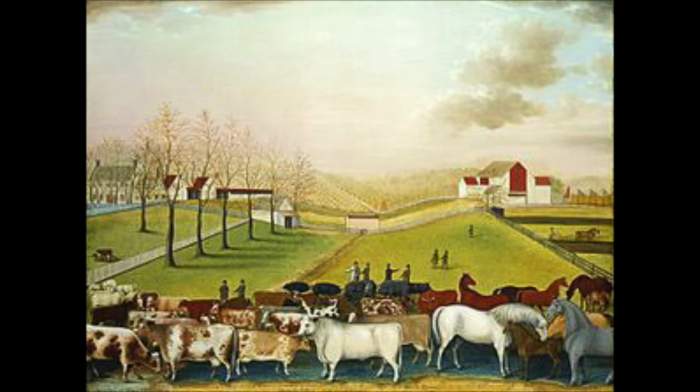We know this is a landscape because it is a picture of the outdoors. When you can see the ground and the sky, it's a landscape. Sometimes landscapes show the mountains or the beach. Let's look closely at this painting.